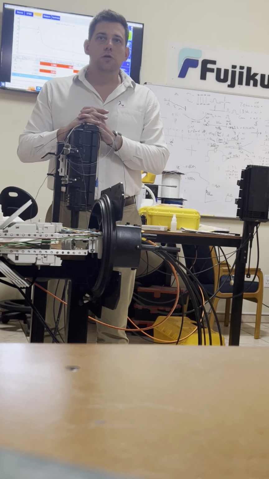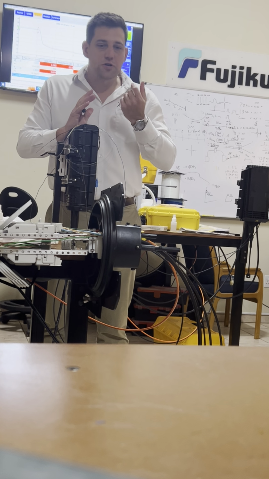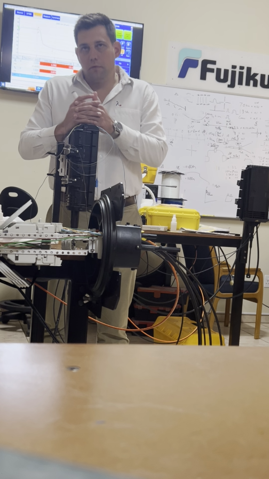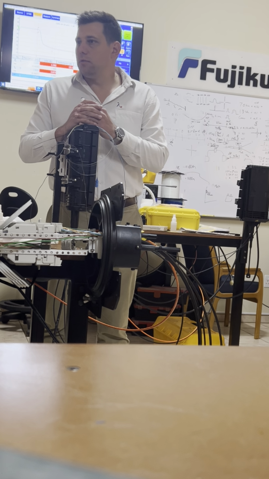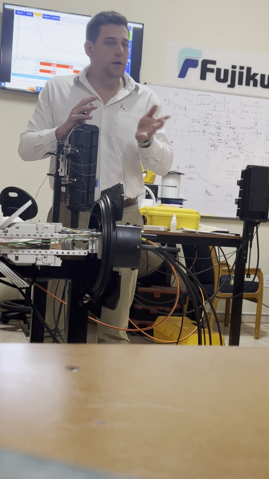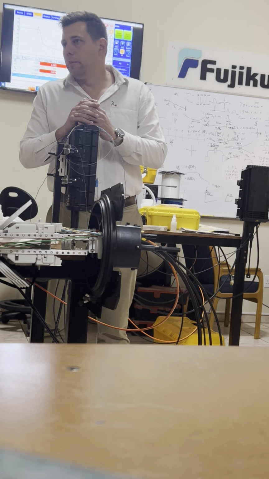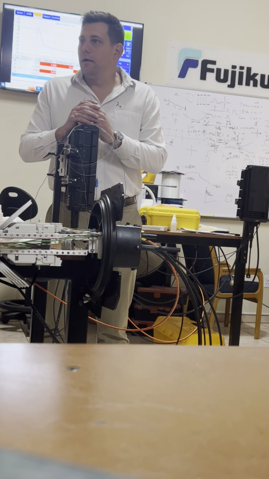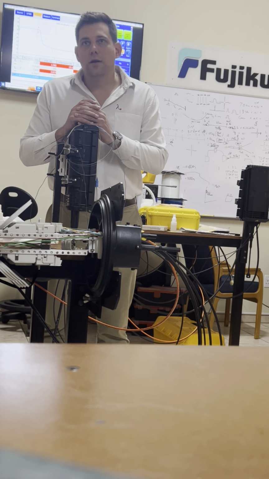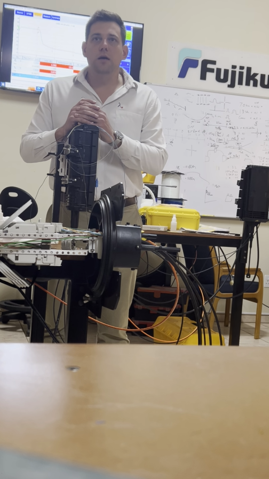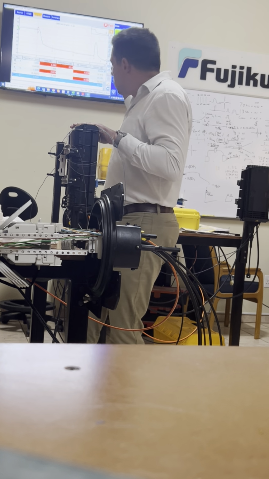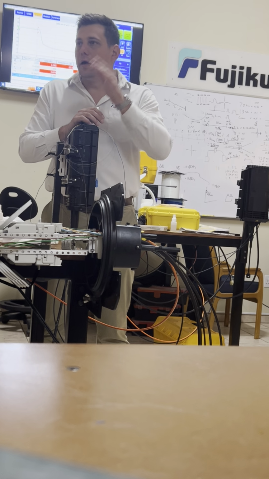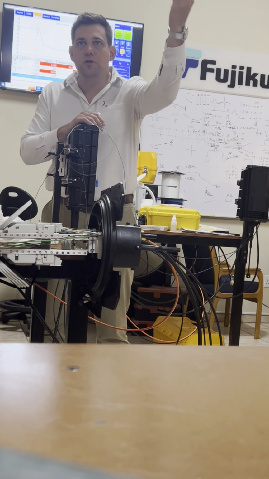One of the common questions I get asked a lot is, what length of launch cable do I need? 20 meters, 100 meters, 500 meters, a kilometer? Why? What is the difference? It depends on the length that you're going to test. If you're doing traditional OTDR tests on a 200 kilometer link, you're going to need a massive pulse to reach the distance.